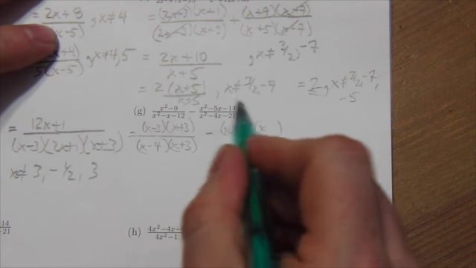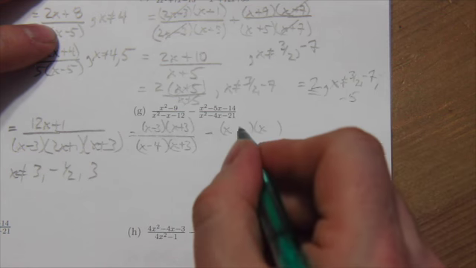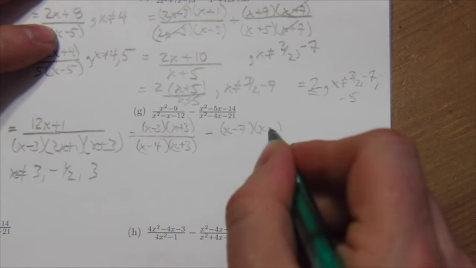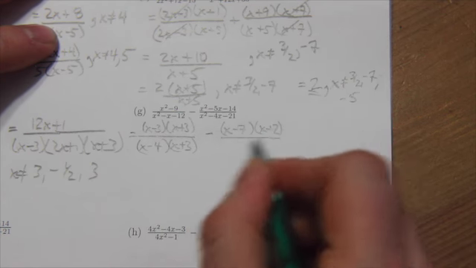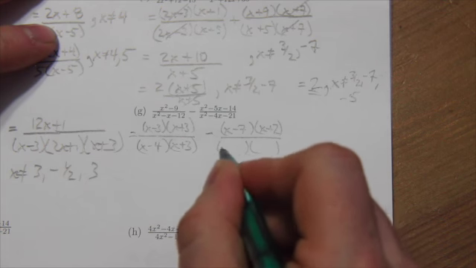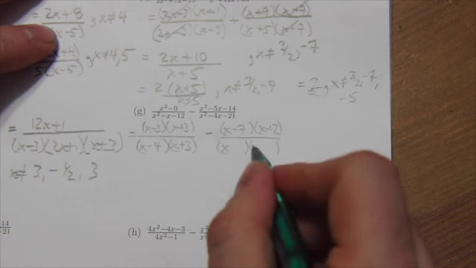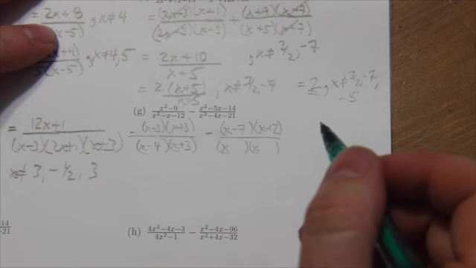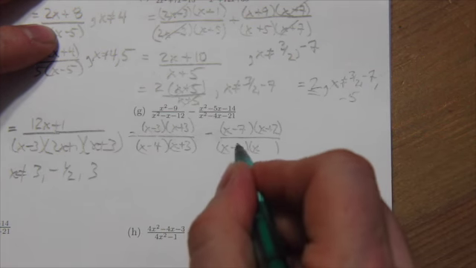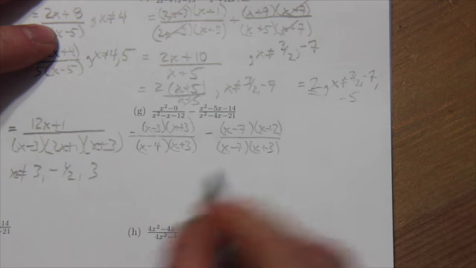Again, factors of 14 that differ by 5. Okay, it's going to be negative 5, negative 7 and positive 2. And our denominator here, the product is negative 21 and whose difference is negative 4. That'll be negative 7 and positive 3.